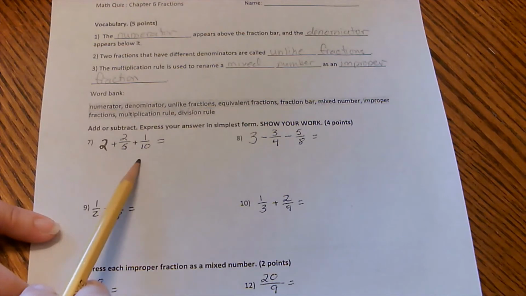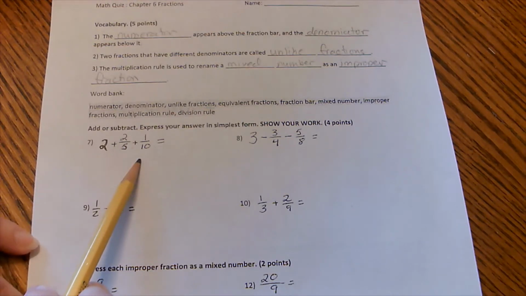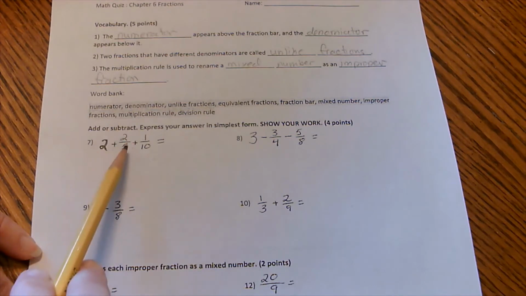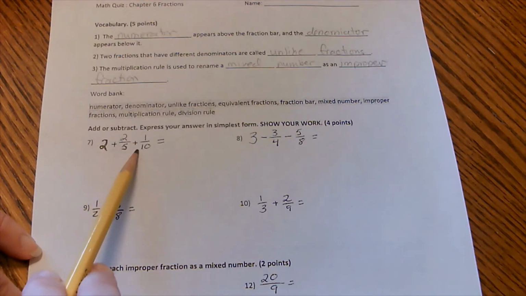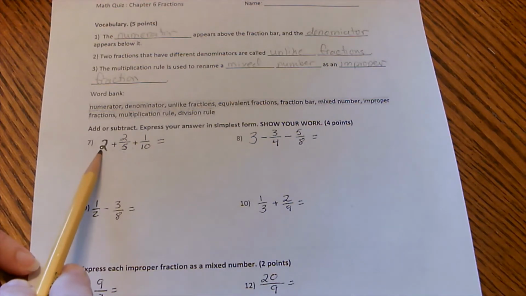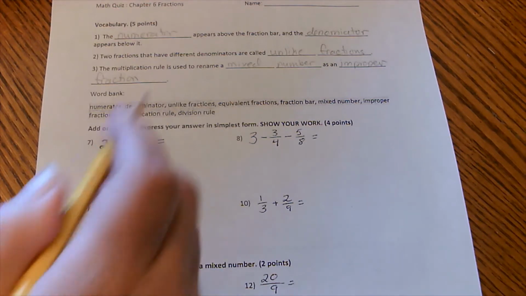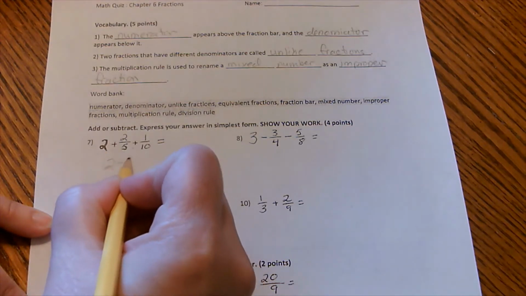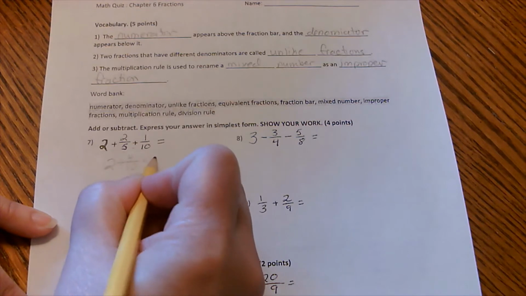Now this one's fairly simple. We're just adding. I don't actually have to do anything with my 2 wholes here, but I am going to have to change my 2/5 to tenths so that I can then add these together. Remember, with mixed numbers, we can just add the whole and the fraction part together. So this, I'm going to change to 4/10 plus 1/10.